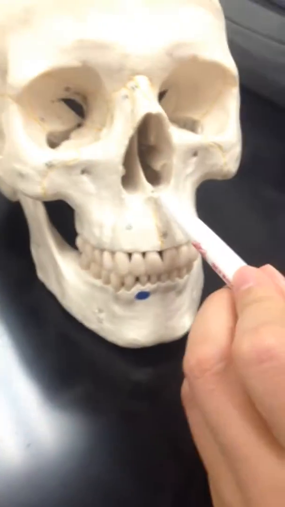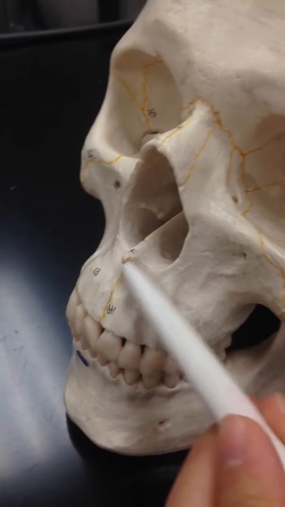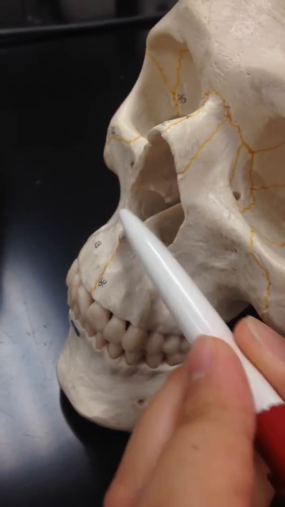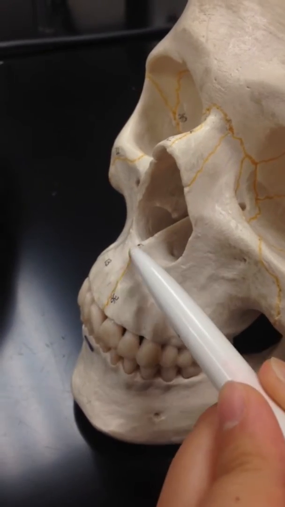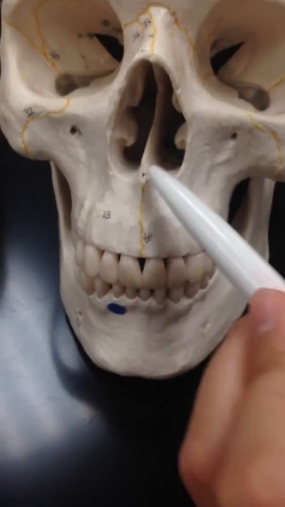Next, we'll look at the vomer. This area right here, where it sticks out in the nasal, is the vomer. That right there is the vomer.